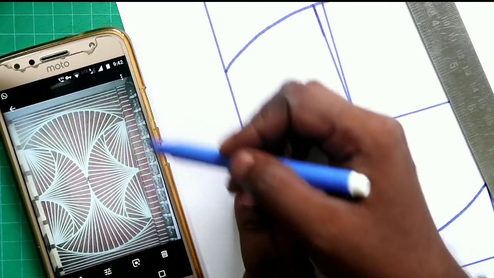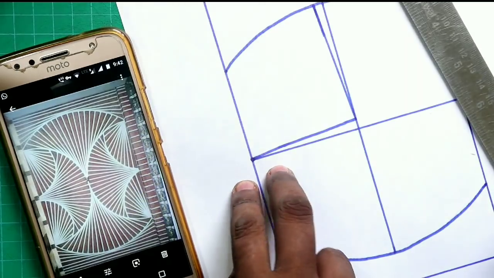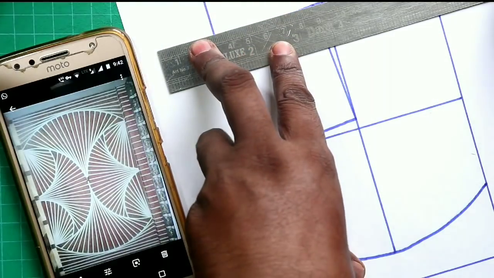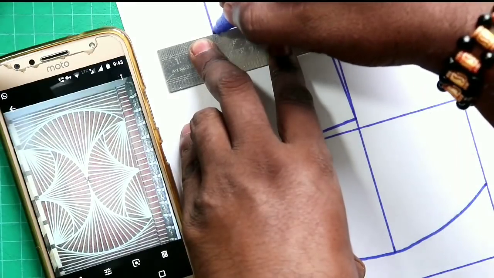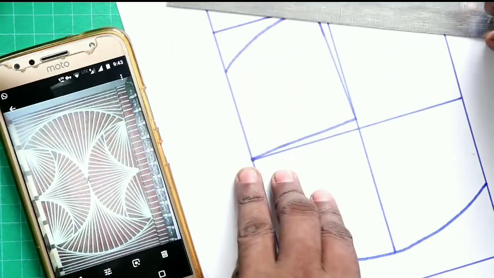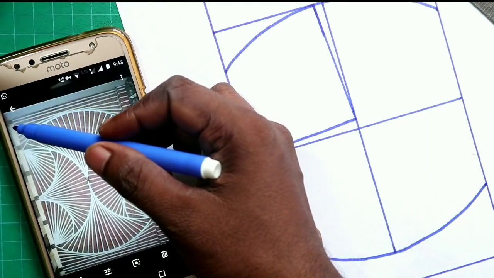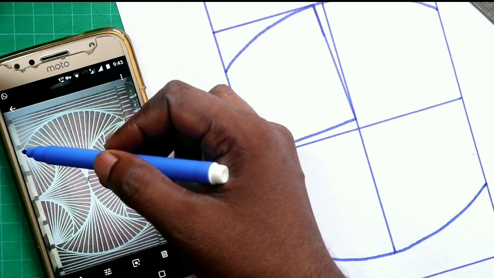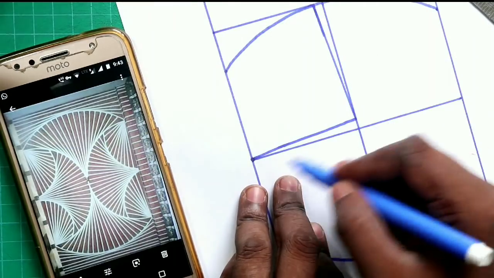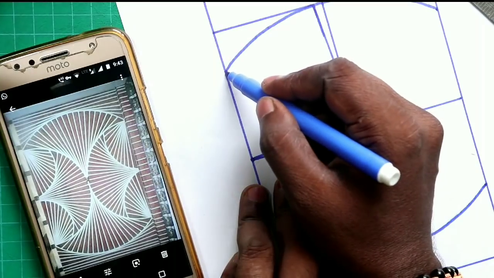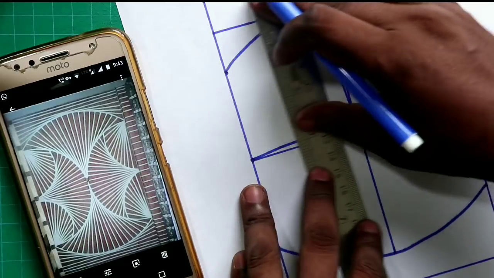Actually this design is done by string, and that's why he did it like this. Okay, good. And then he, after going to this point, goes to this point and then continuously does it. So after completing this point, I have to go to this point and then continuously do this. Okay.